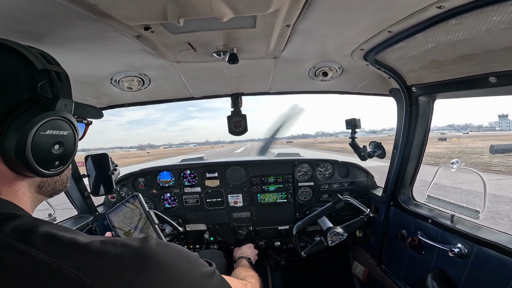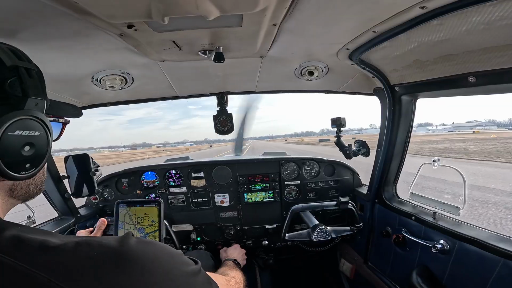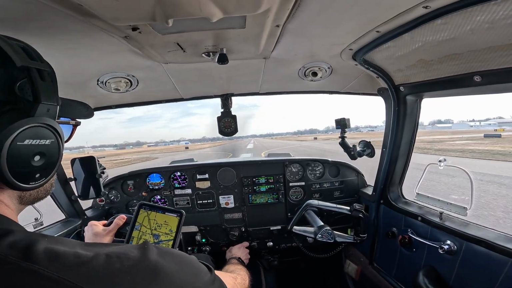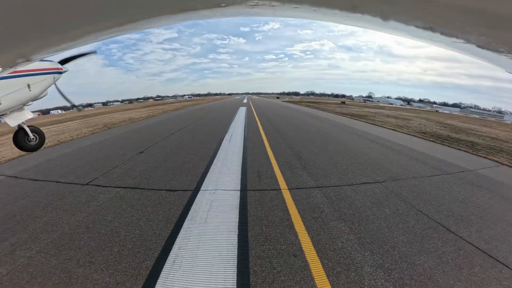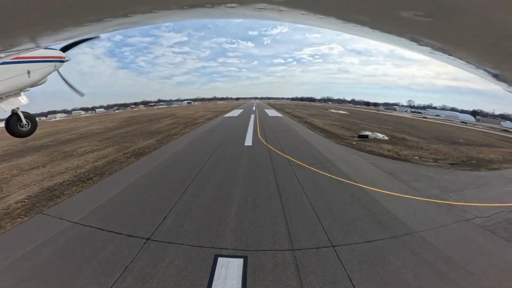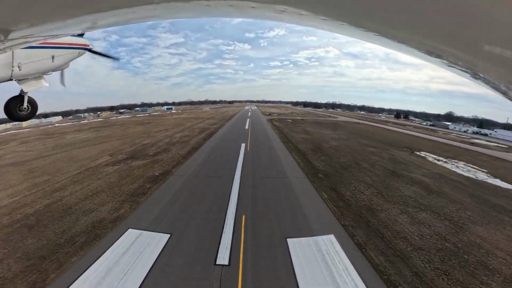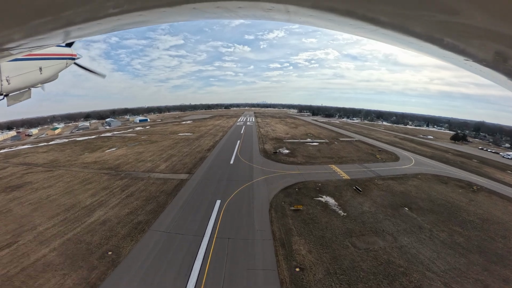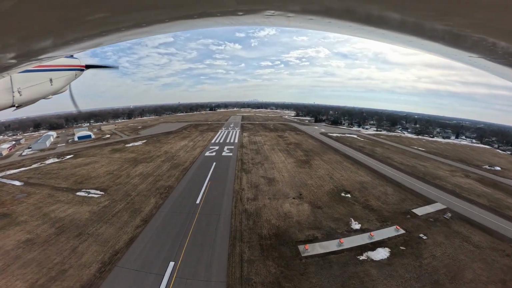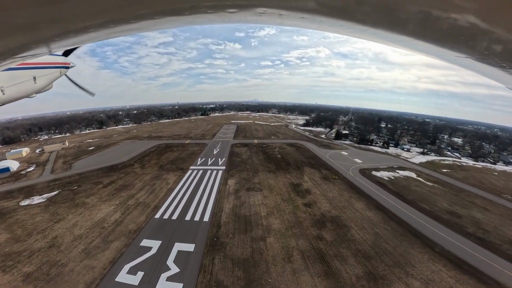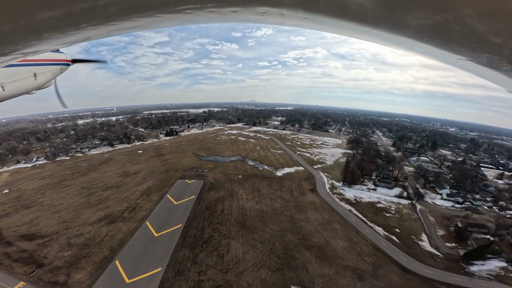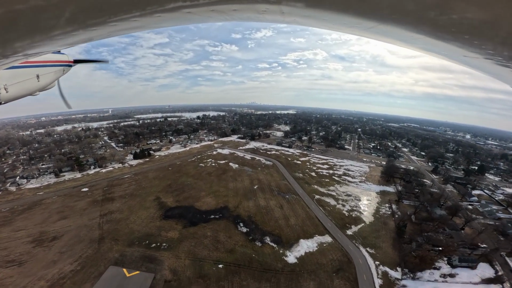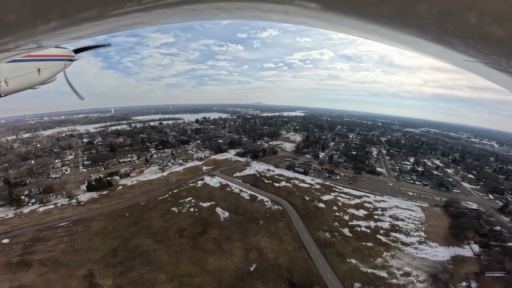Flaps are up. Get back on the center line. Full power. Tap the brake. Gear's going up. Hit an updraft right when we leveled out, but recovered okay. Trim down a little bit.